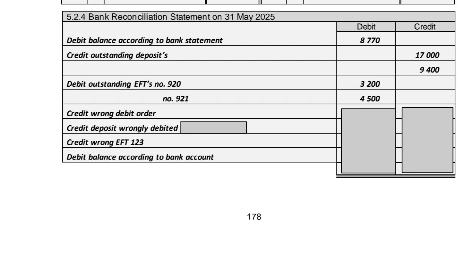Then credit wrong debit order. Information 4I, a debit order of 4,700 Rand for rent appears incorrectly on the bank statement of Sophia Stores. It is not related to the store at all, and the bank will correct the error. So we will take it to our bank reconciliation statement as credit wrong debit order, and the amount is 4,700 Rand on the credit side.